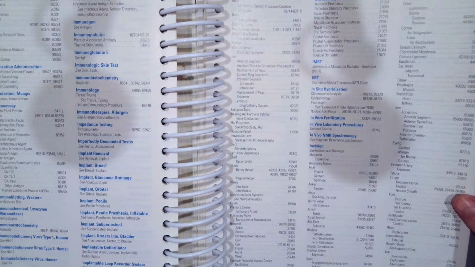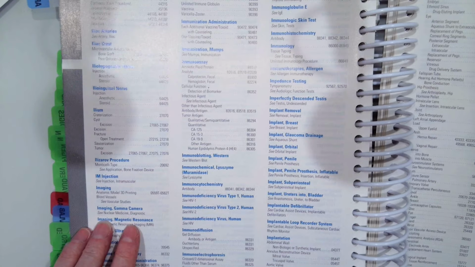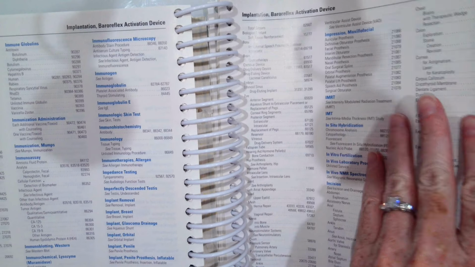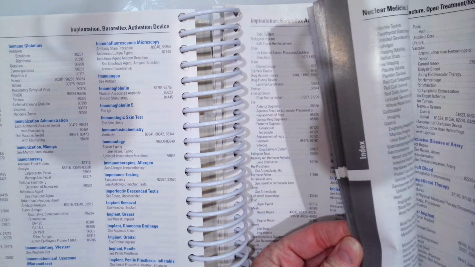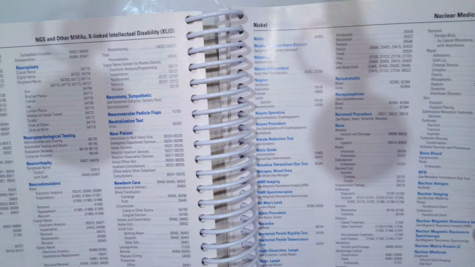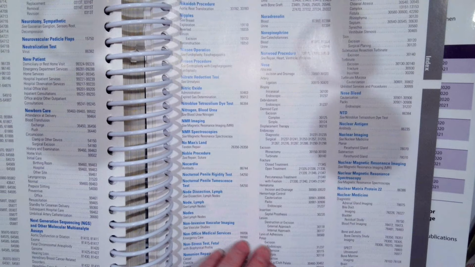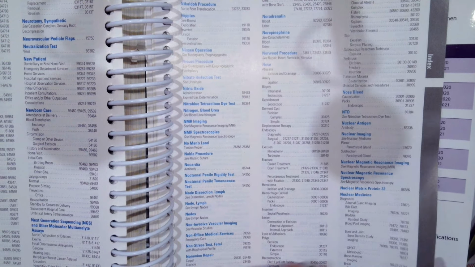So if we go to imaging, go to I in our index, to imaging. It tells us to see nuclear medicine. So now we're going to go to nuclear medicine. And then under nuclear medicine, we're going to go down till we can find liver.